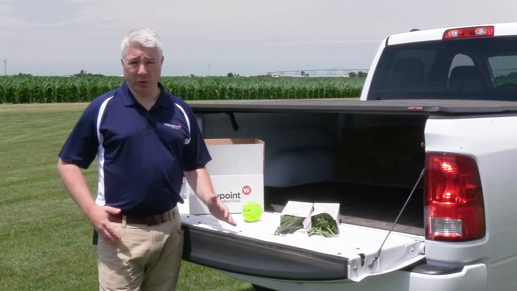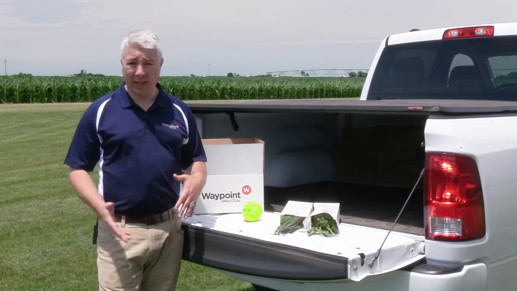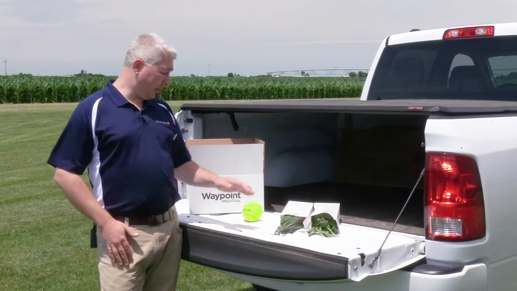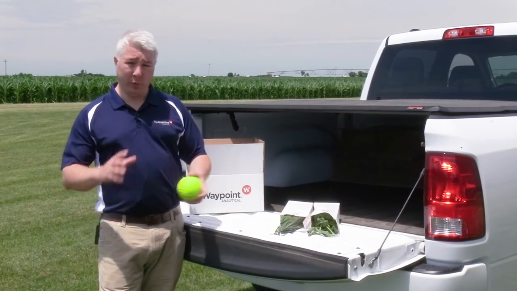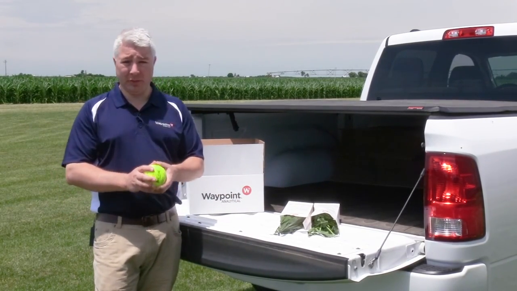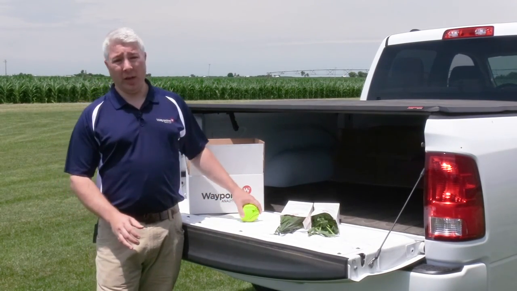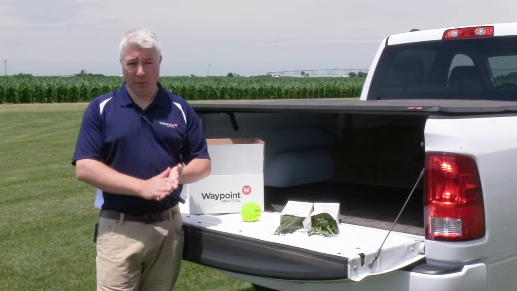So the number of leaves you collect for each sample will vary depending on growth stage, crop size, and crop type, but in general you want to collect enough tissue that when you wad it up into a ball, it's about the size of a softball. That will give us enough tissue to analyze in the lab because most of your crop is water, and when we dry it, it shrinks down into a smaller amount.